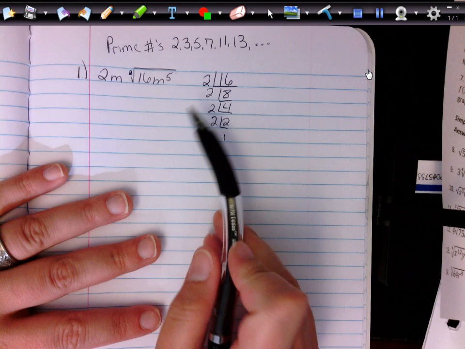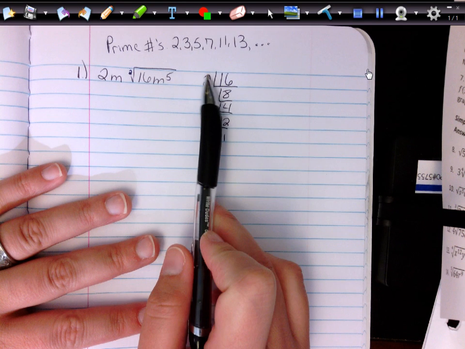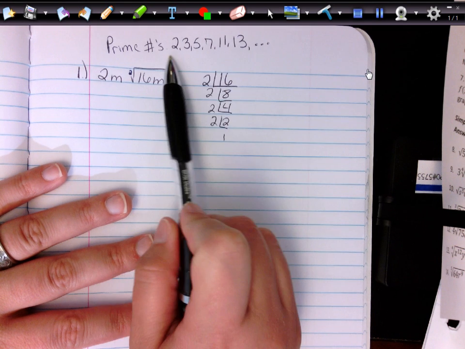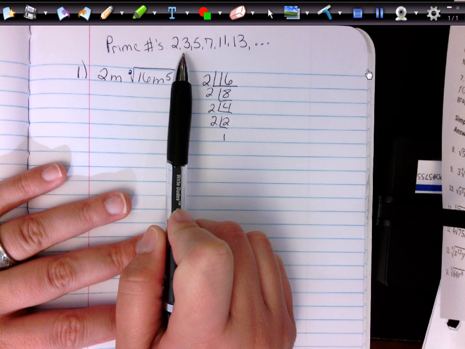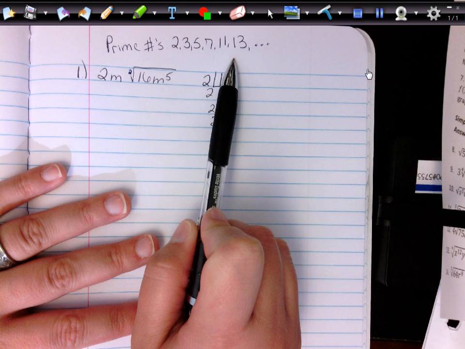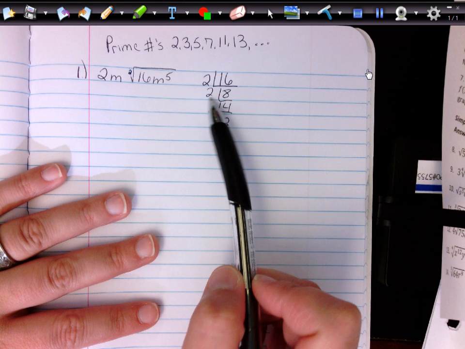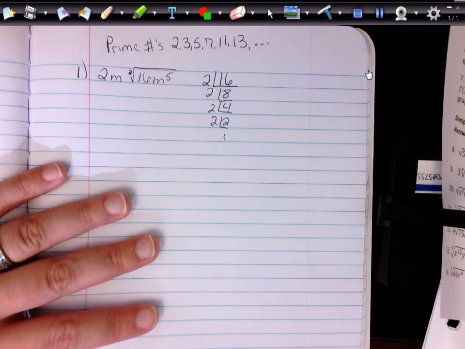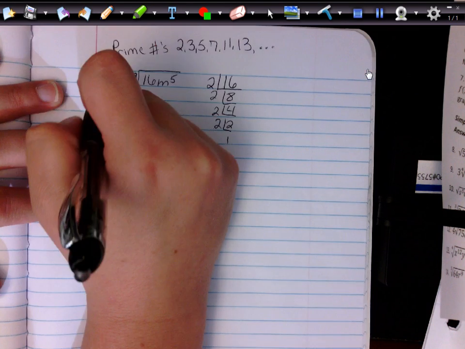Now you have to be careful when you see 16 here. You can't say, oh, well, I'll divide 16 by 4. 4 is not on your prime list. You can only divide by the numbers in this list right here. And again, you're going to keep dividing until you hit the 1, and that's the candle on the top of your birthday cake. So I'm going to go back and rewrite this.